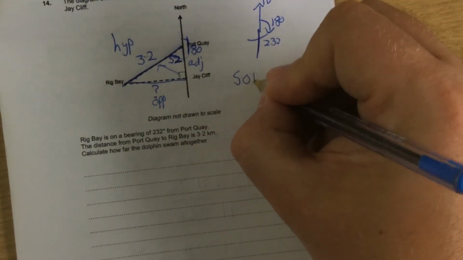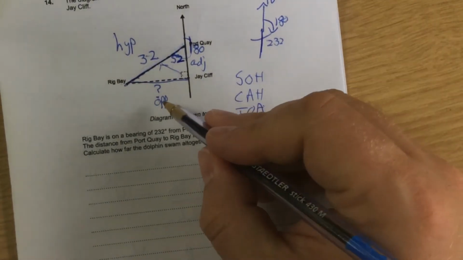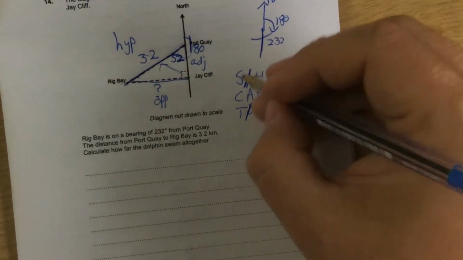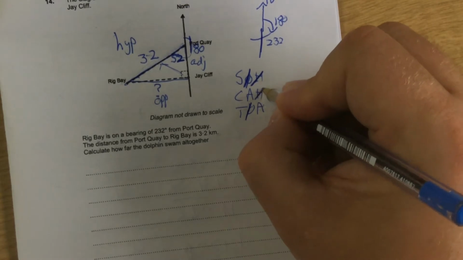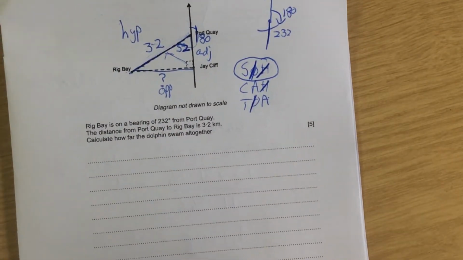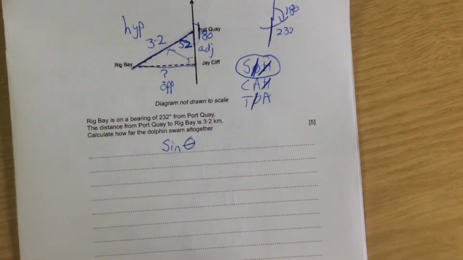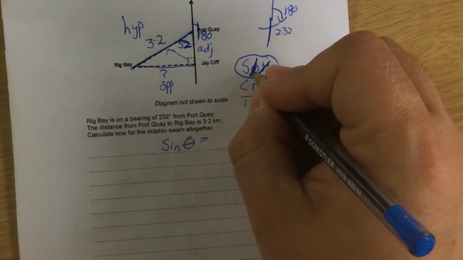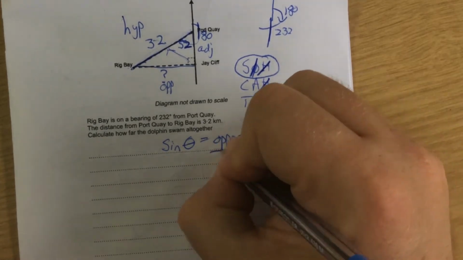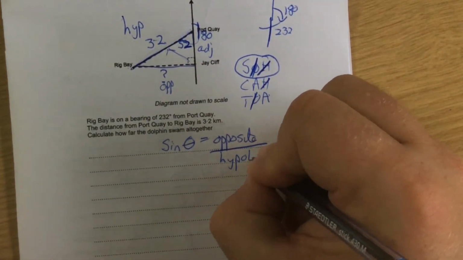So I then write down my rule, SOHCAHTOA. I want to find the opposite, so I'm ticking off O. And I know the hypotenuse. So the one with both ticked off is SOH. If you remember the rules of trigonometry, S goes first and that stands for sine of the angle is equal to O, as we just realized, the opposite, always divided by the last letter, which is H. And this one is hypotenuse.